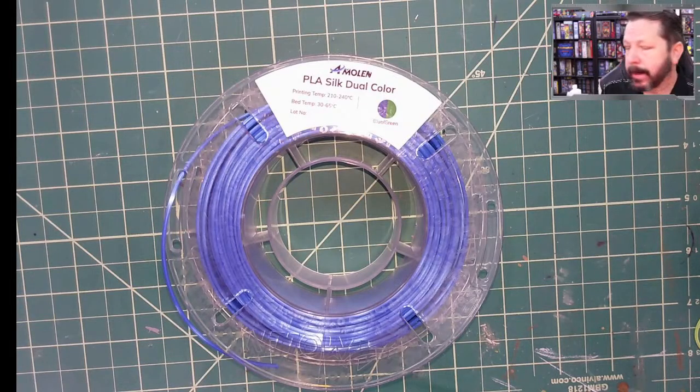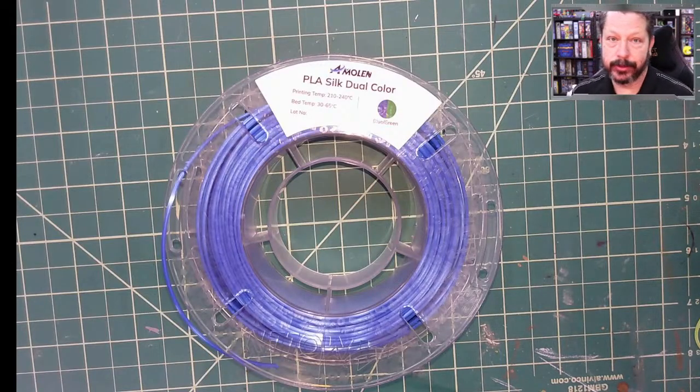Not like they're going to fall apart in your hands, but if they have a load or strain on them, they will probably fail way before the same thing in plain PLA. So if you are using a silk filament, use it for decorative things. That's totally fine. Just be careful using it for anything structural.